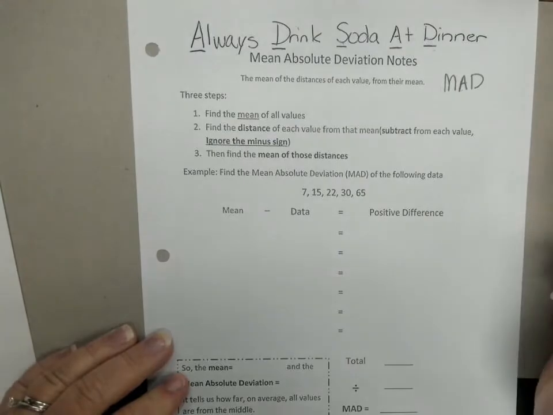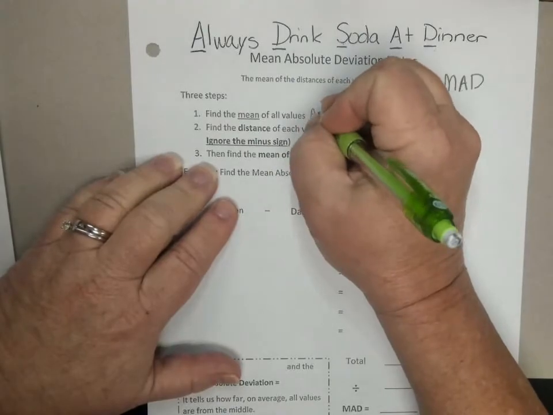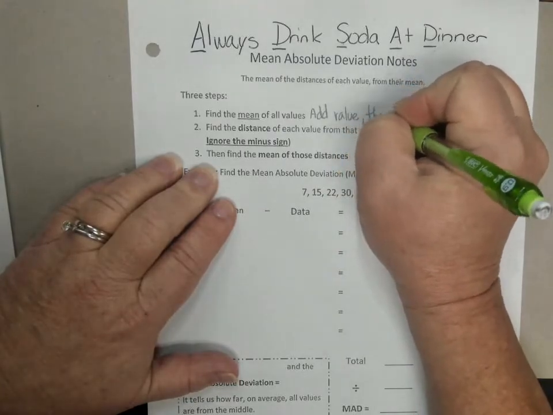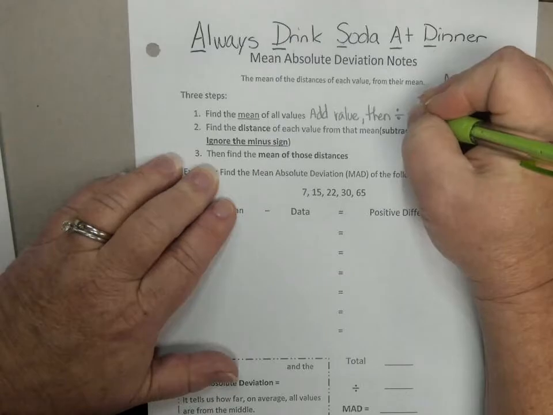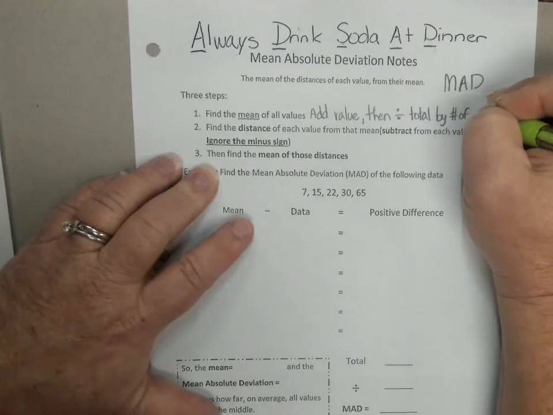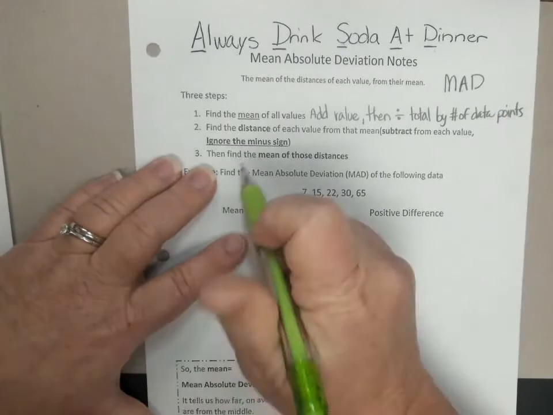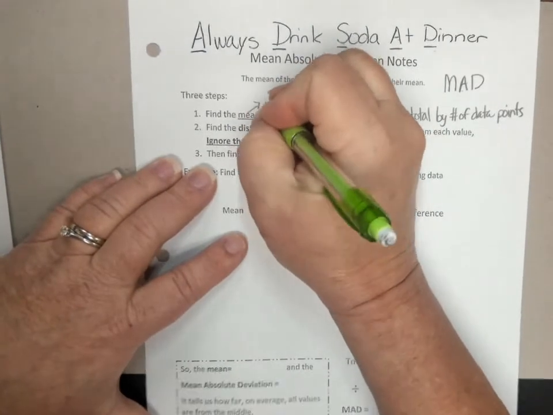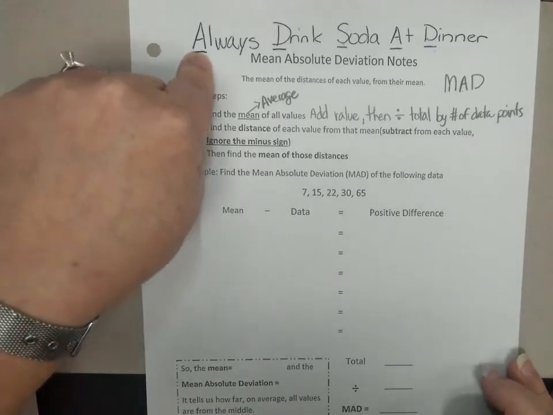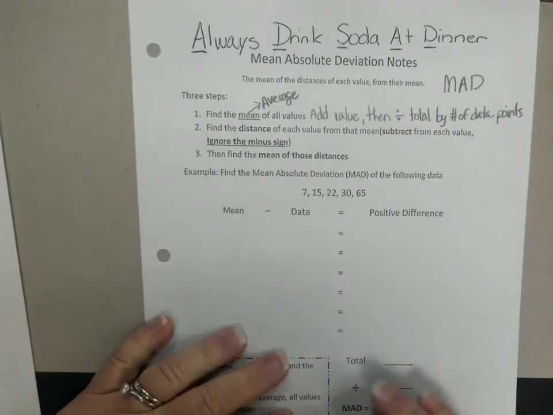Essentially, what you're going to do, it says find the mean of all values. So we are going to add our values, our data, and then divide the total by the number of data points that you have. That's how you find the mean. It is also known as the average. So if you notice, we've done A, add, which is always, and D for drink, we've divided. That's the first two steps.